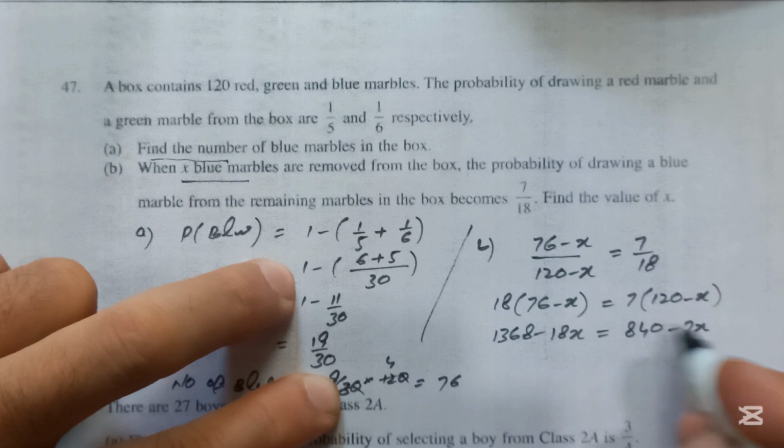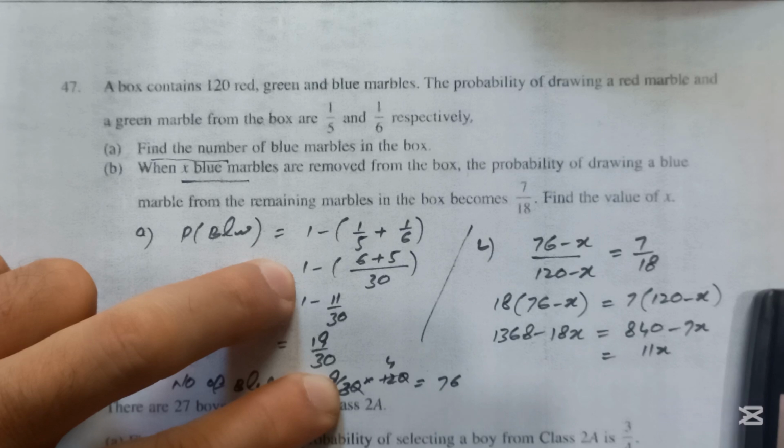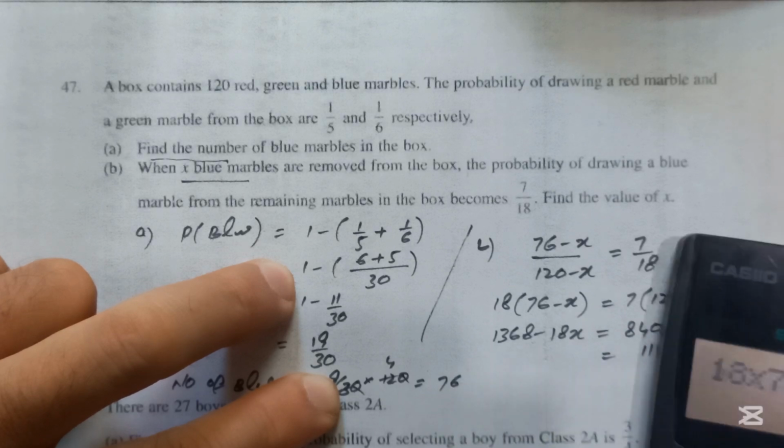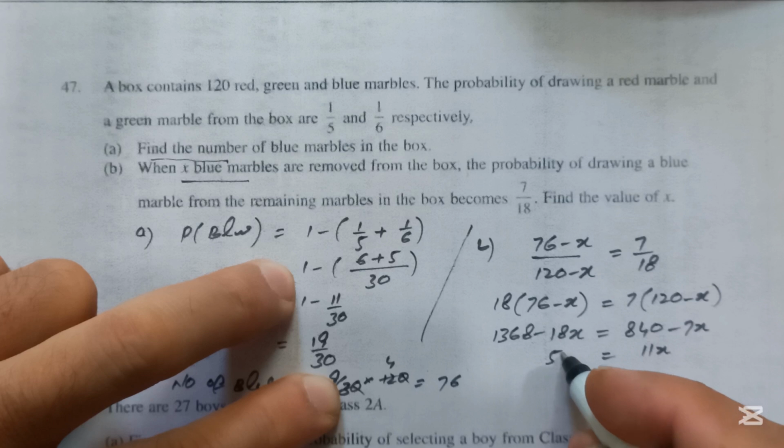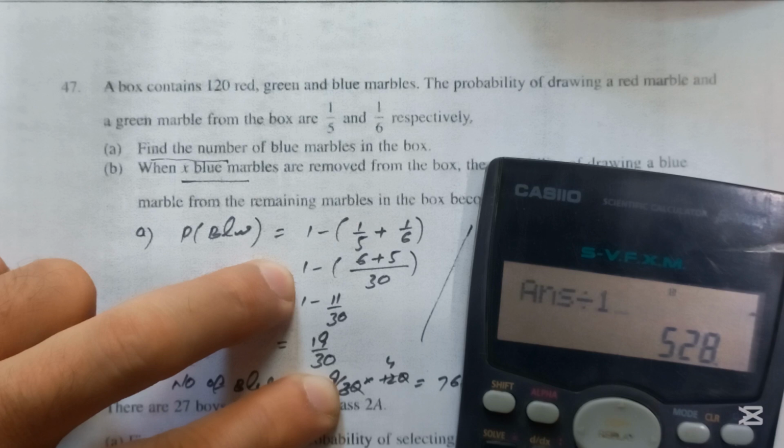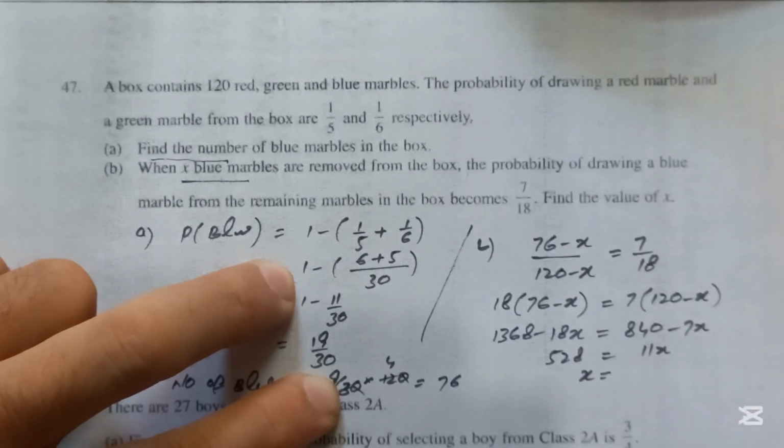Okay, this will go to the right side and it will be equal to 11x, and 1368 minus 840 will be equal to 528. And from here x will be equal to 48.